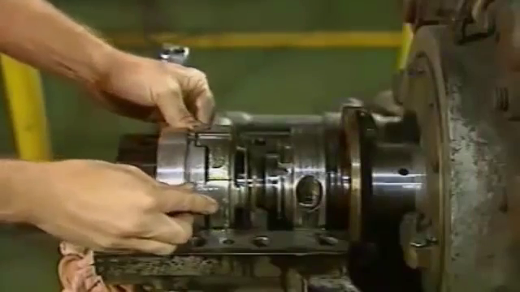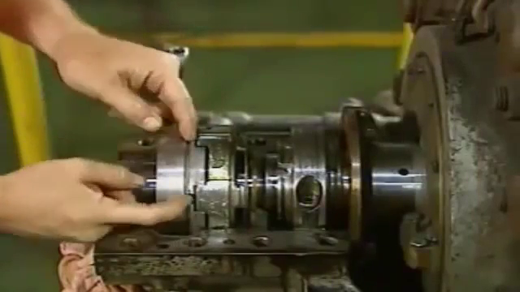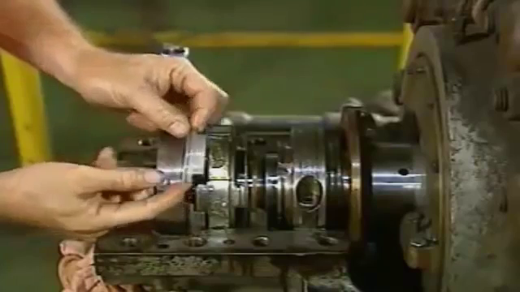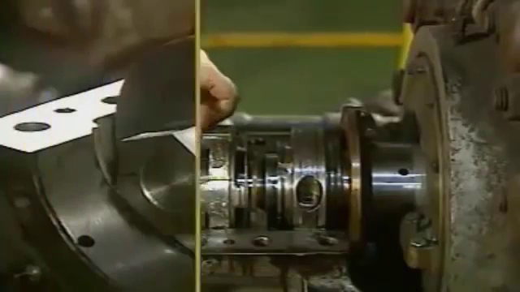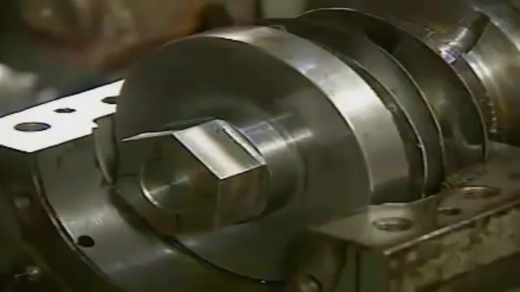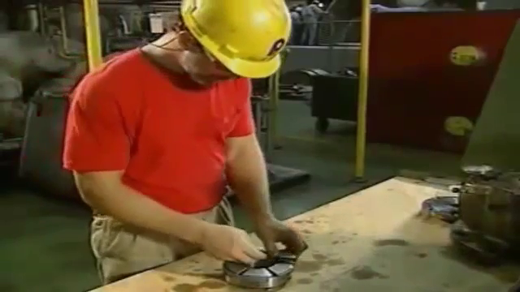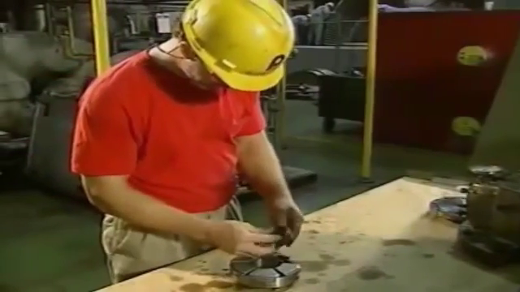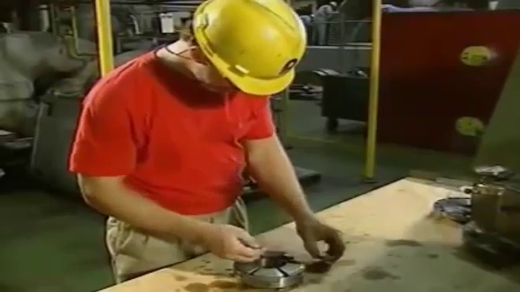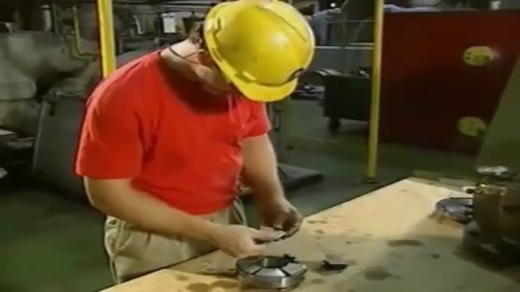Once the outboard thrust bearing is completely removed, the process is repeated to remove the inboard thrust bearing. After both thrust bearings are removed, the next step is to inspect the thrust collar. The mechanic inspects the thrust shoes next. He removes each shoe from the outboard bearing and carefully inspects it for signs of excessive wear.